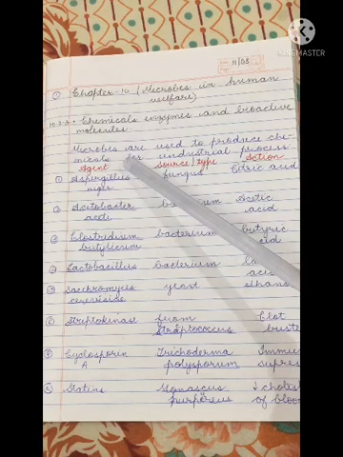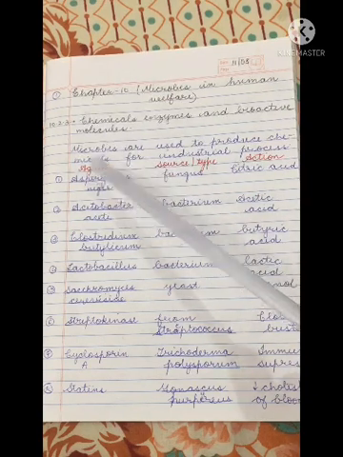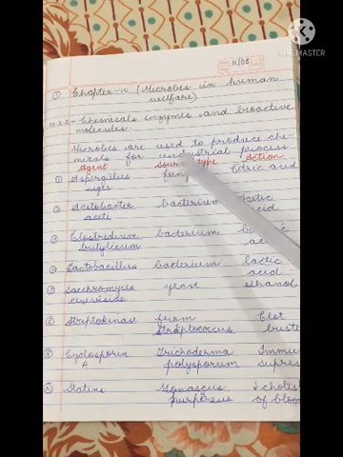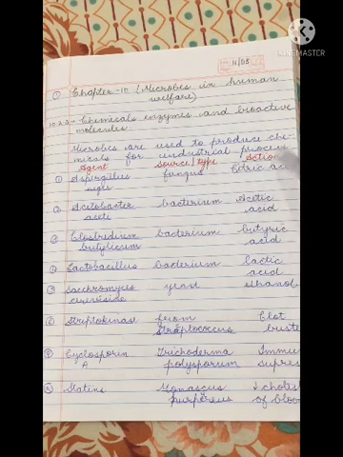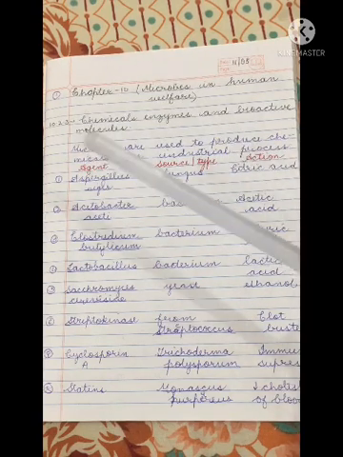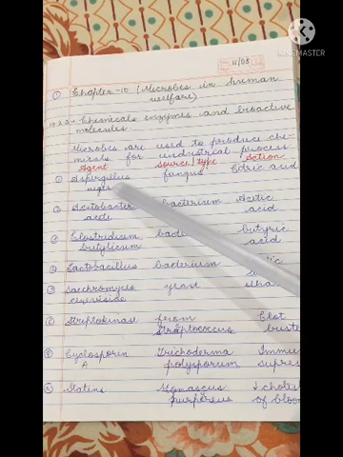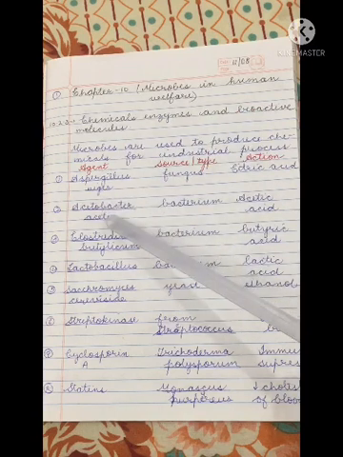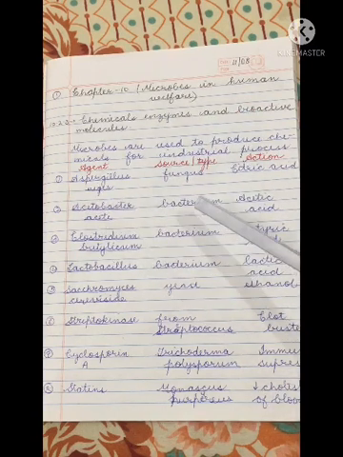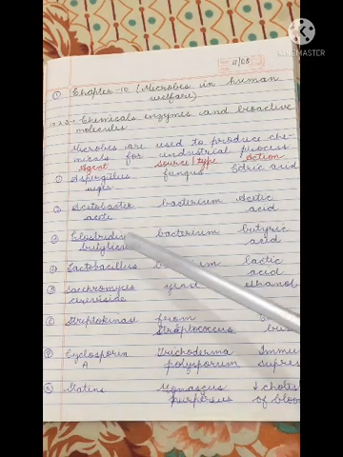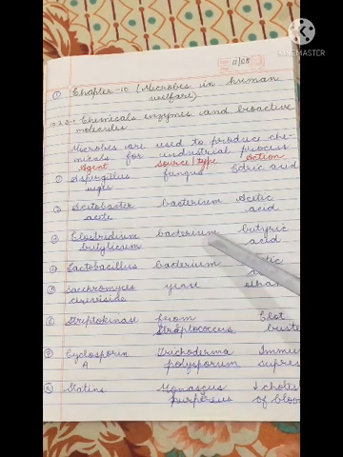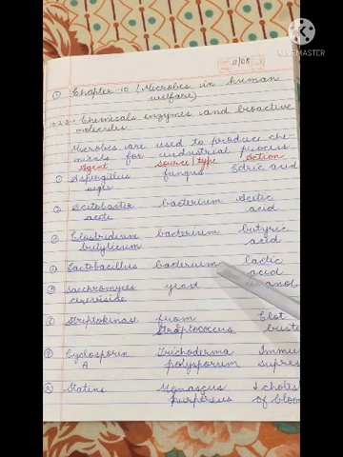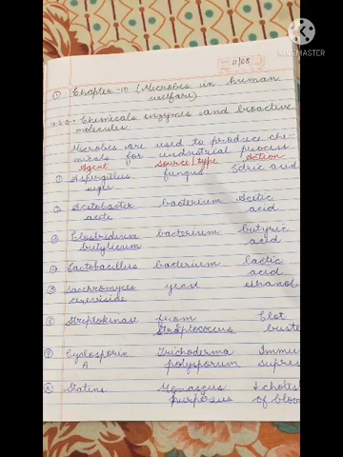Now we will have a table over here where we will first see the agent, meaning the one which is producing some action, then we will see its source or what is its type, and then we will see the action, that is, what does it do. Aspergillus niger, which is a fungus, gives citric acid. Acetobacter aceti, which is a bacteria, gives acetic acid. Clostridium butylicum, which is a bacteria, gives butyric acid. Lactobacillus, which is again a bacteria, gives lactic acid.